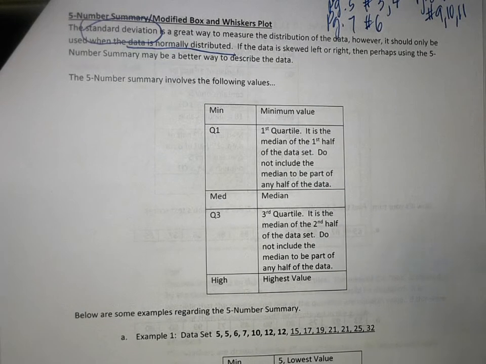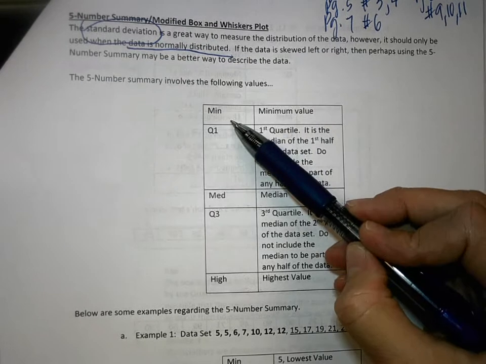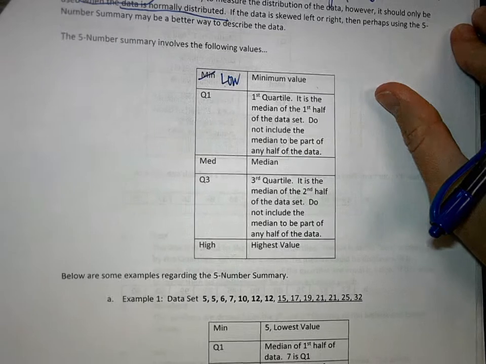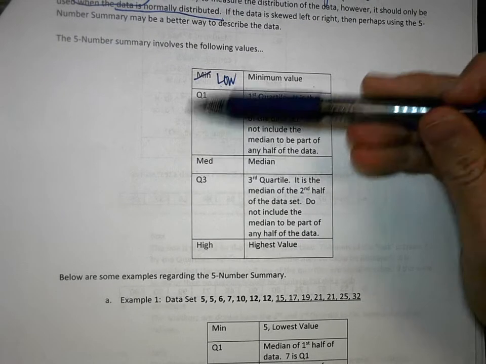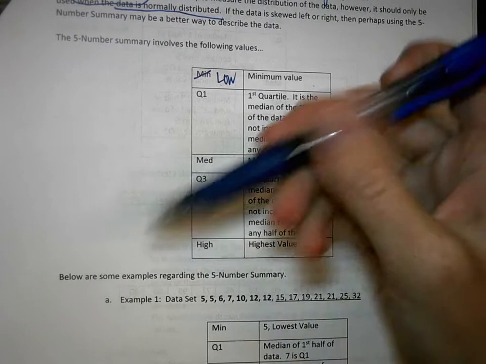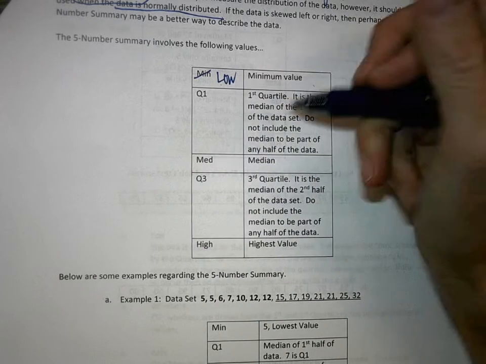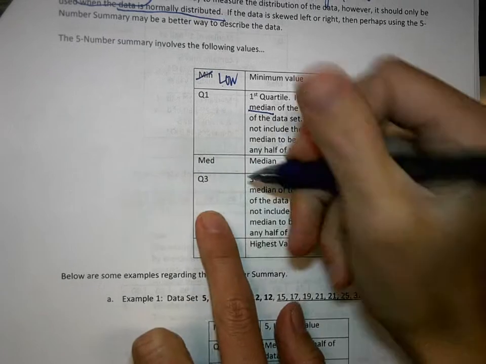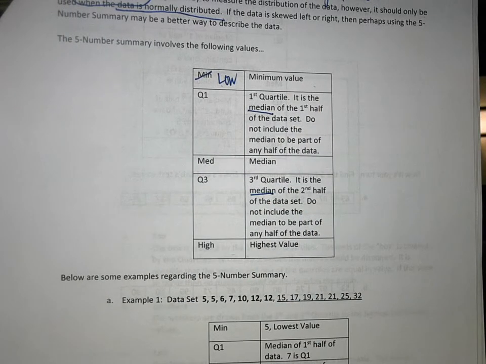You have 5 numbers that you use. You have your minimum value, which is your smallest number. You have your high value, which is your highest value. Oftentimes, instead of saying min, they say low. So you have your low and your high. Then you have your Q1. Once you have your median, your Q1 is your median of the first half of data, and your Q3 is your median of the second half of data. Why it's called Q3, I'm not 100% sure. So we have Q1 and Q3, not Q1 and Q2.